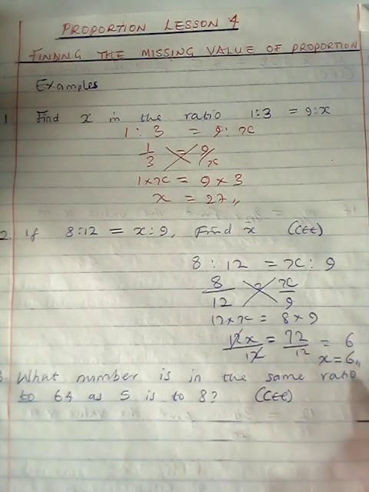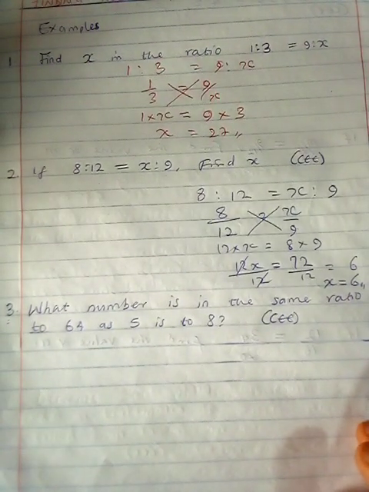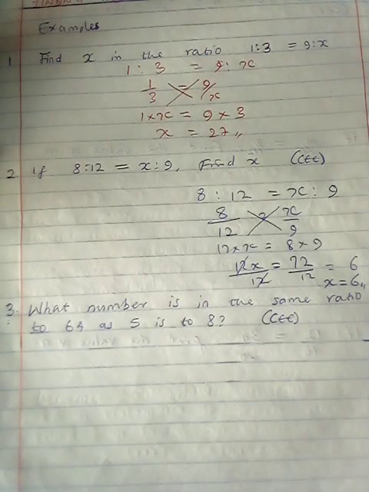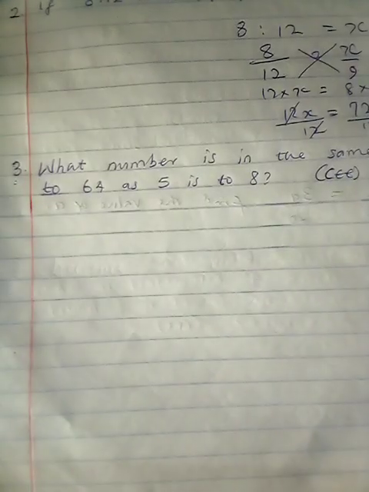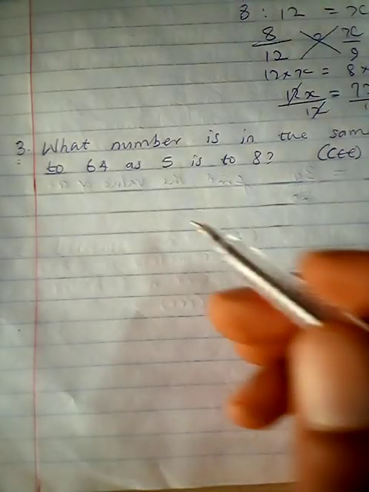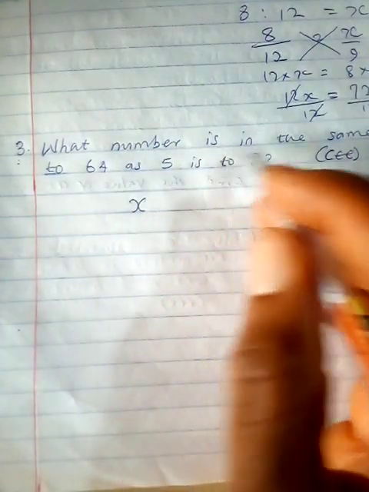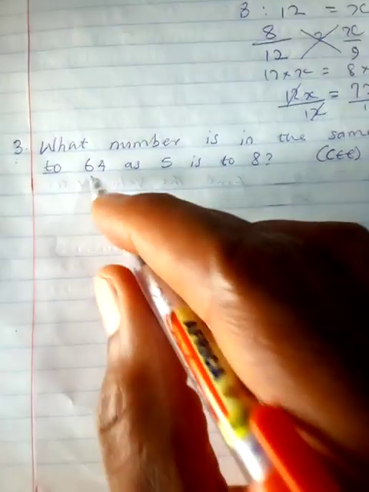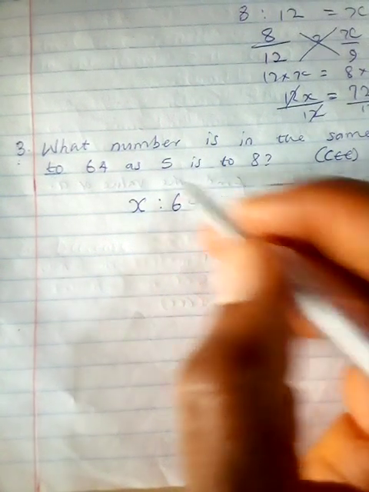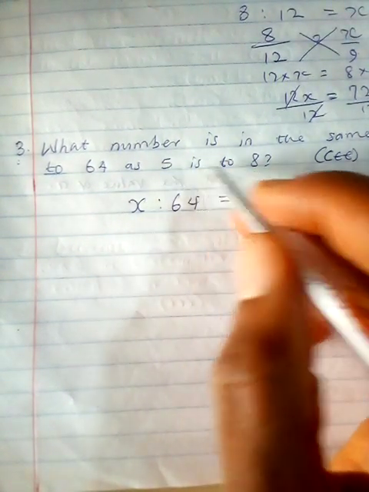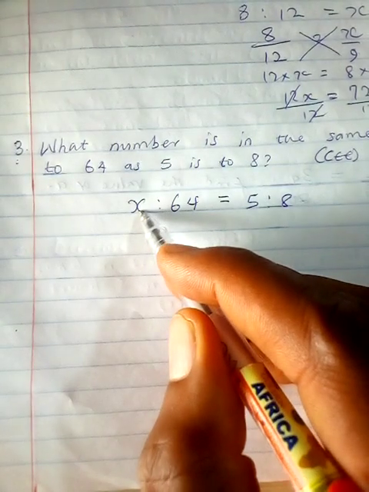And then we proceed to the next question that says, what number is in the same ratio to 64 as 5:8? So the term that says what number is going to be x, which is in the same ratio to 64 as 5:8. So we are finding the number, which is given as x.